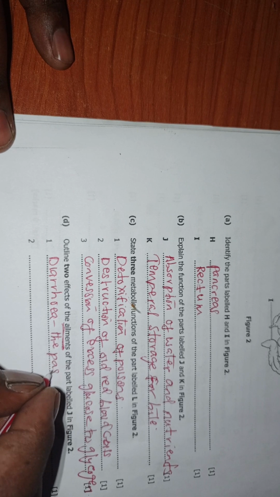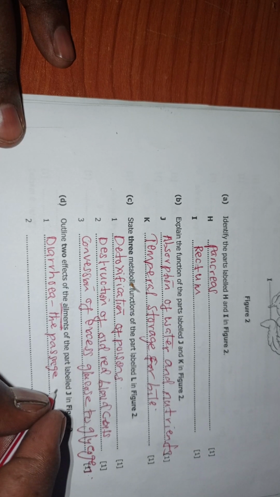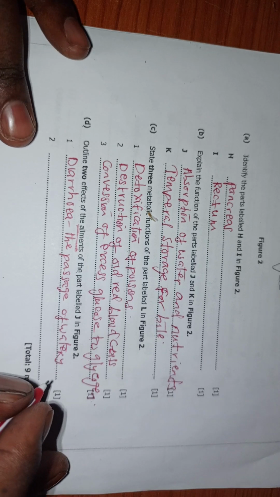Diarrhea. So diarrhea, this is the passage of watery stool.